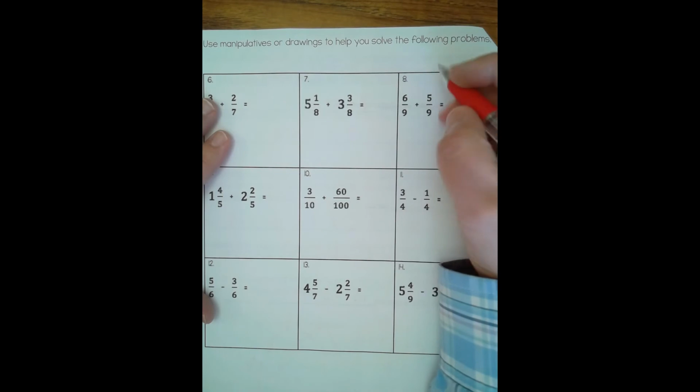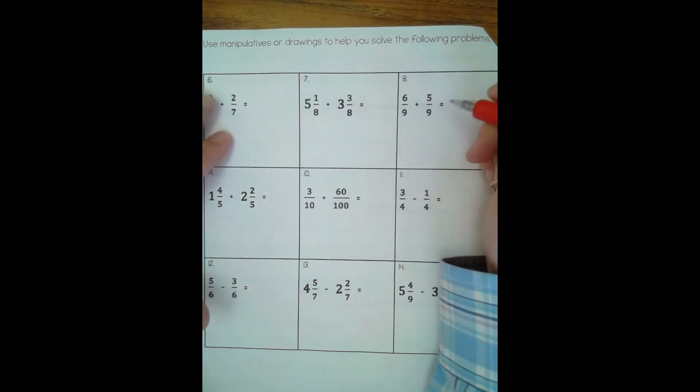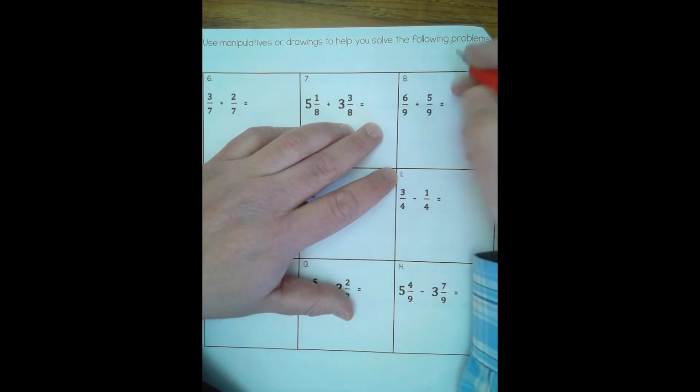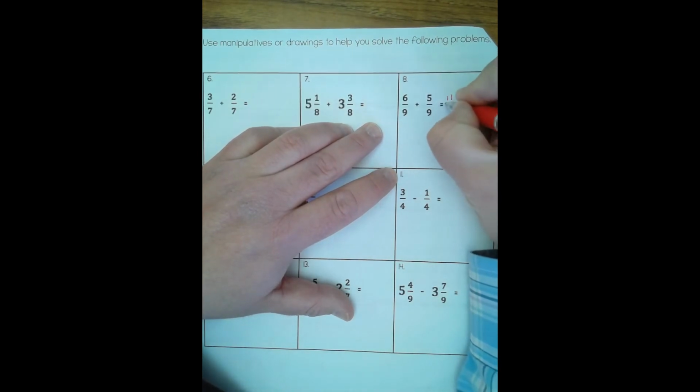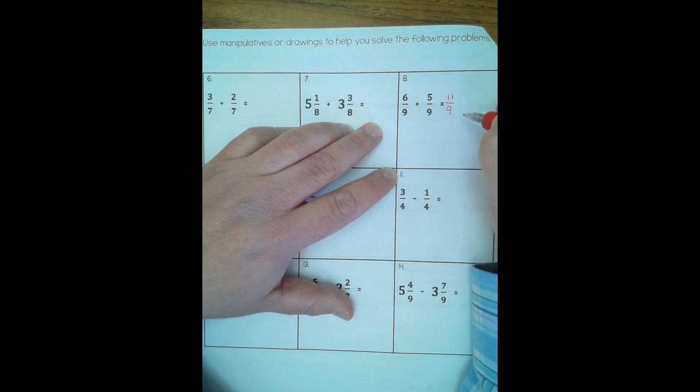So I'm just going to go here to number 8, and we're going to go 6 ninths plus 5 ninths. Well, when you add the numerators, you go 6 plus 5, that equals 11. And then, of course, the denominator stays 9. So that gives us 11 ninths. But what I wanted to show you is how to break apart this improper fraction into a whole number and a fraction, which would be a mixed number.